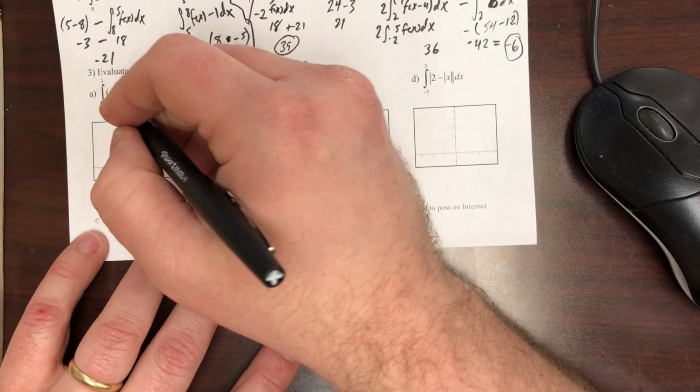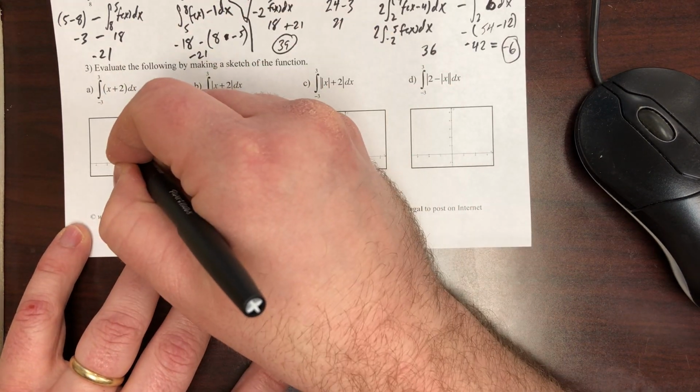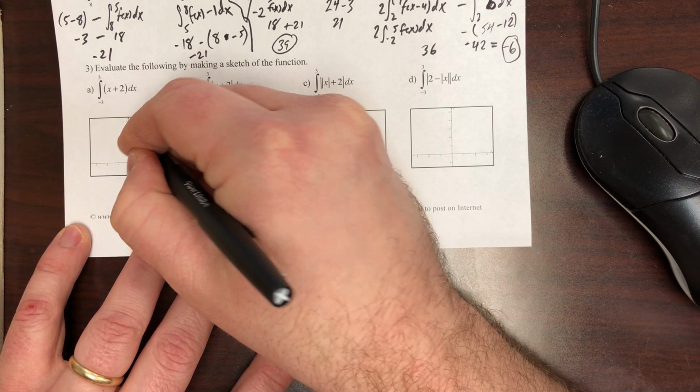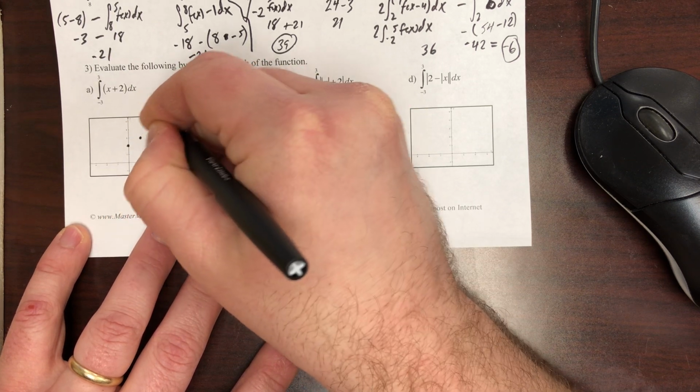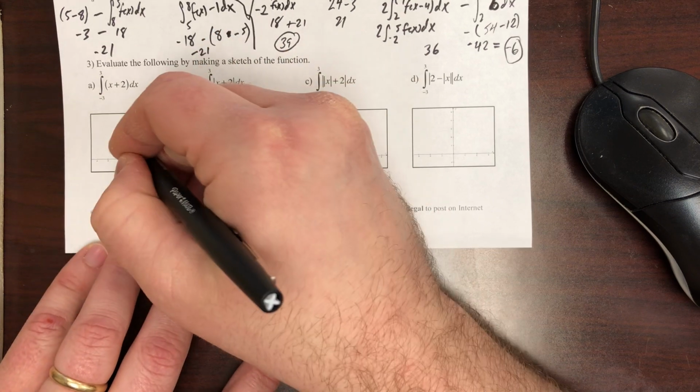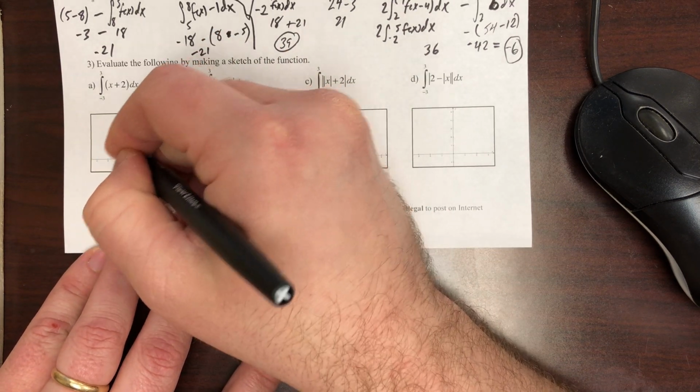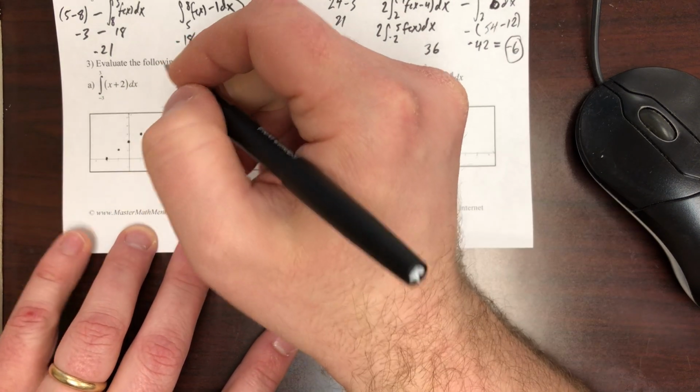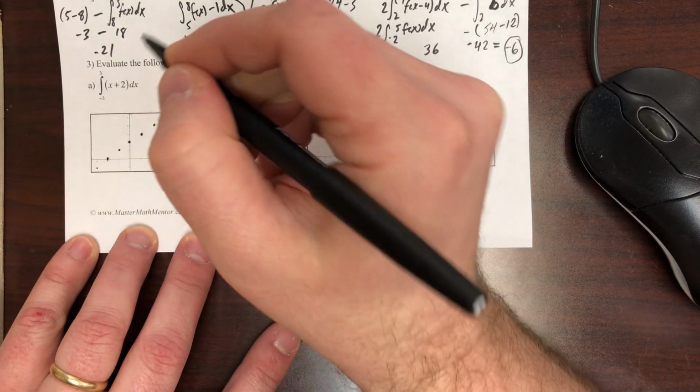So let's see. Well, x plus 2 is a line. It starts at 2, goes up 1 over 1, up 1 over 1, up 1 over 1. Yes, I do want to get every single dot that I can if I'm going to try to get an exact area.